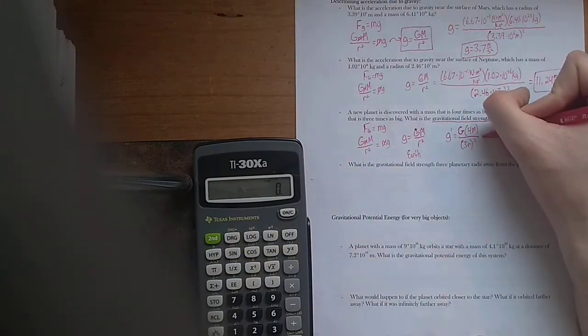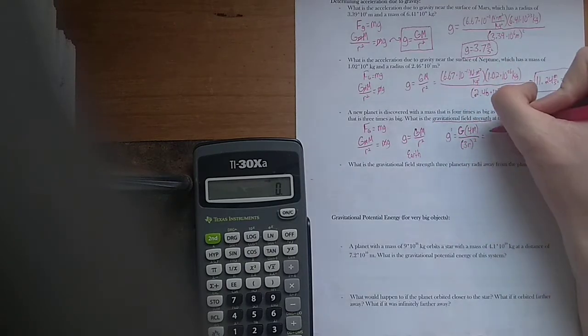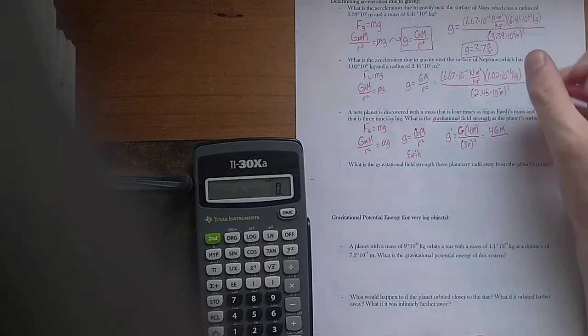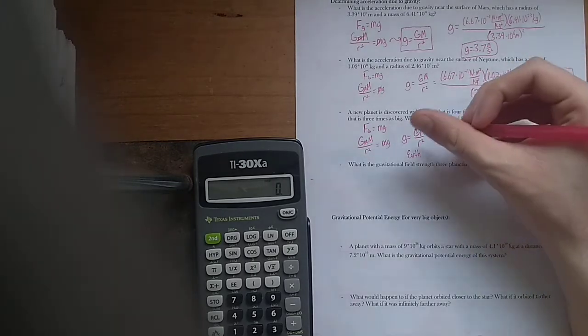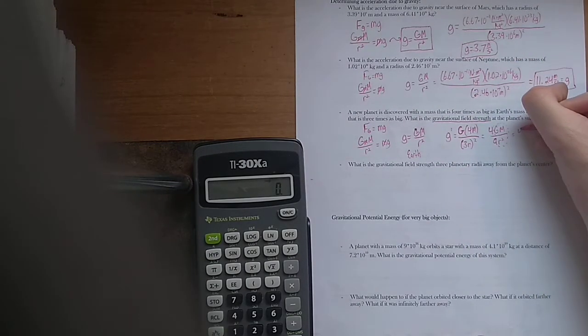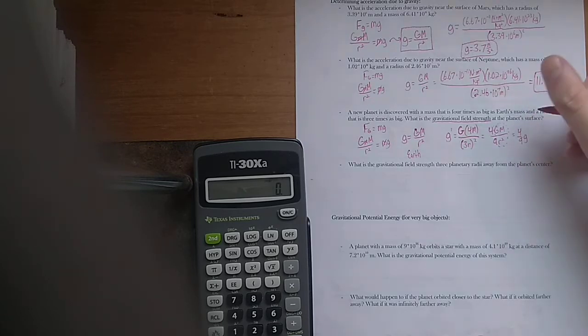So we're going to do a little bit of math here. That 4 can come out to the front. 4GM. 3R, whole thing squared, would be 9R squared. You look right here, GM over R squared is the same thing as the g for Earth. And as we know, g for Earth is 10.